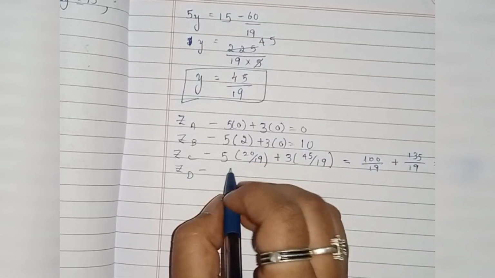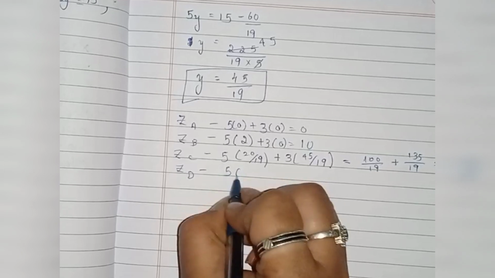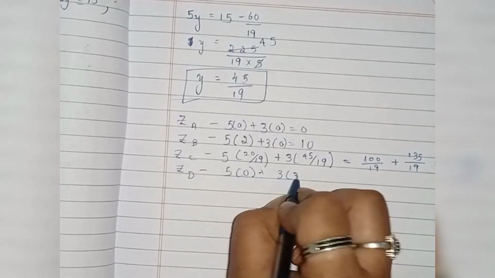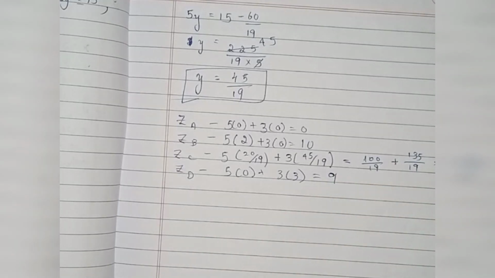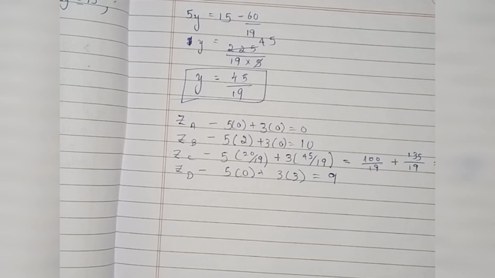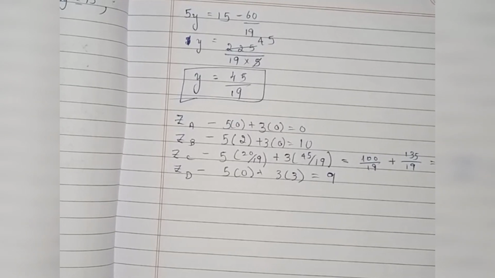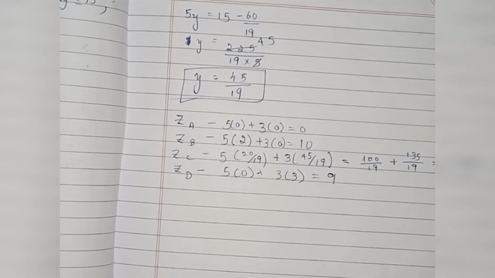At the point D, it is (0, 3), 5 into 0 plus 3 into 3, which is 9. These are the values we have found, and we see which is maximum. As we can see, 235 by 19 is the maximum value among these.